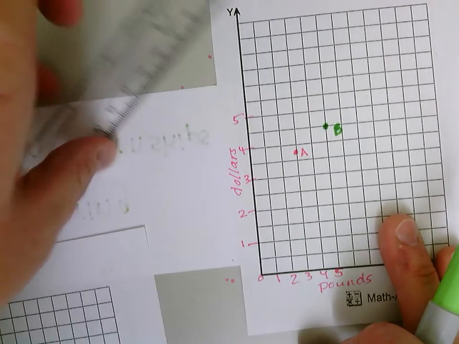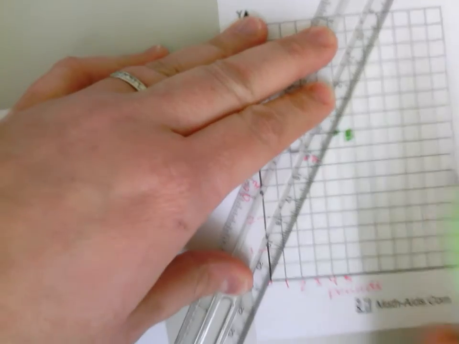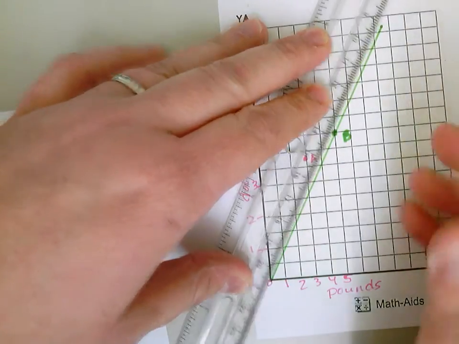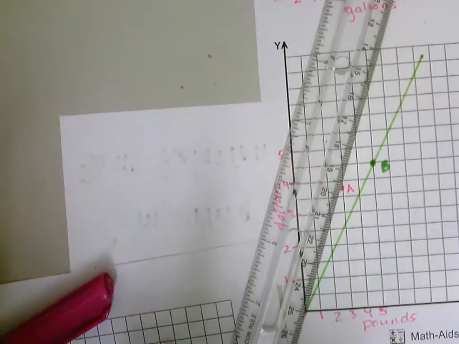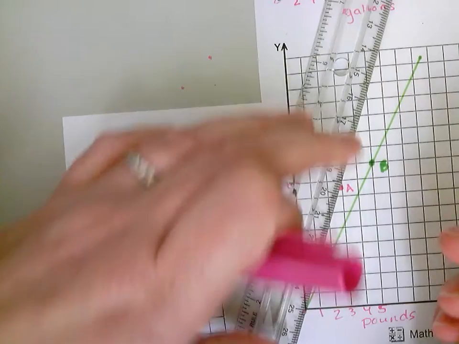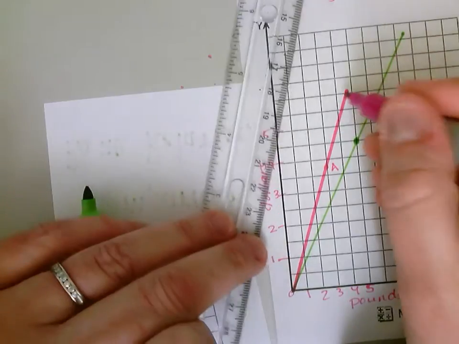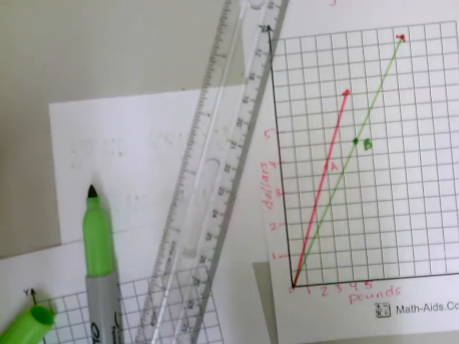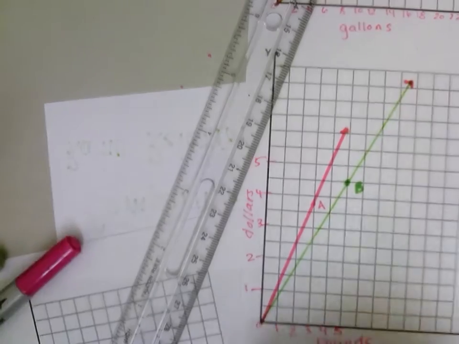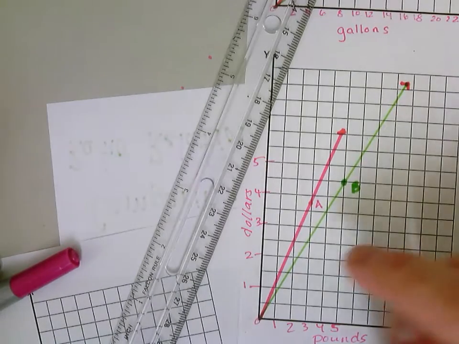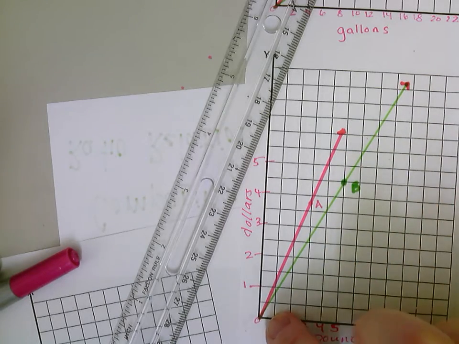I'm going to draw a line from my origin to my point for B, and then the same thing from my origin to my point for A. Okay. So looking at these two, you can see that they're growing at different rates. This one is showing me what I'm spending for 1 pound of apples.